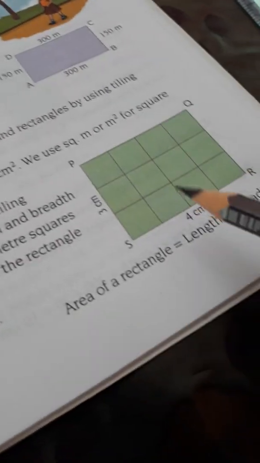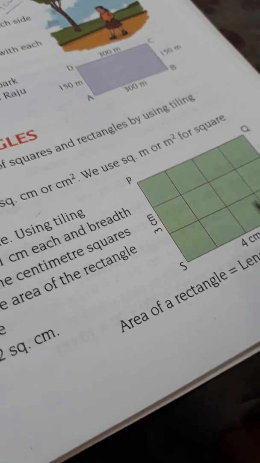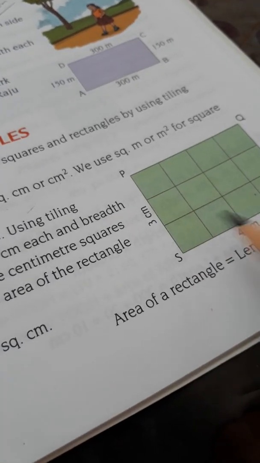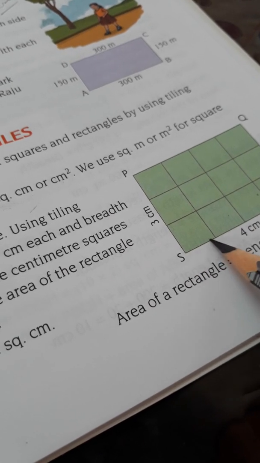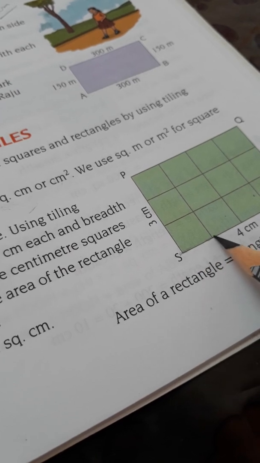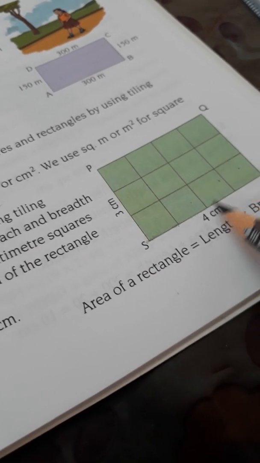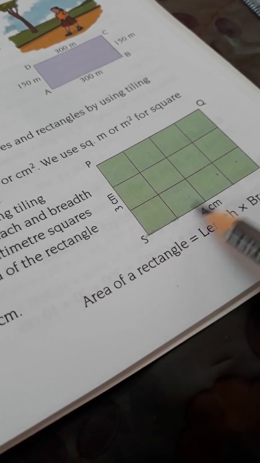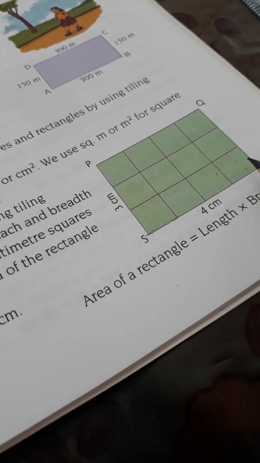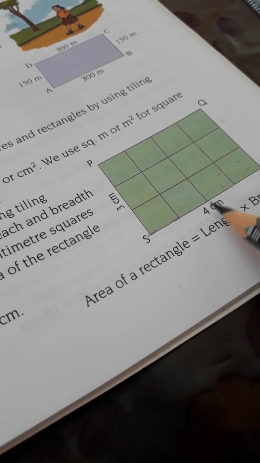Each box along this length is 1 centimeter. If you add those 4 boxes, you get 1 plus 1 is 2, 2 plus 1 is 3, 3 plus 1 is 4 centimeter.